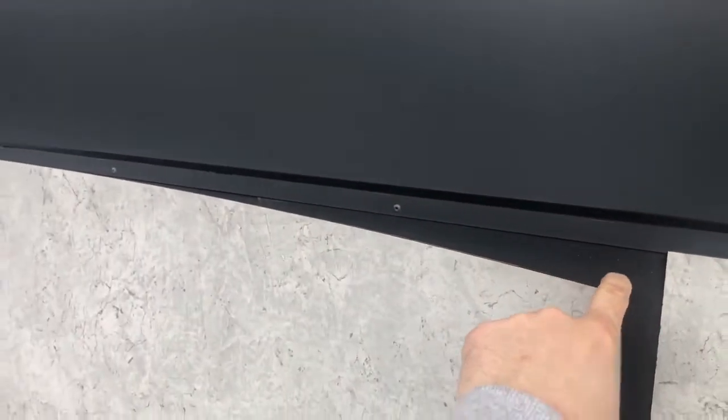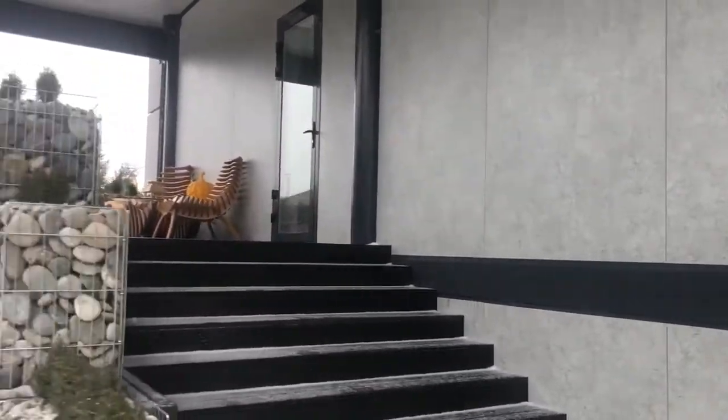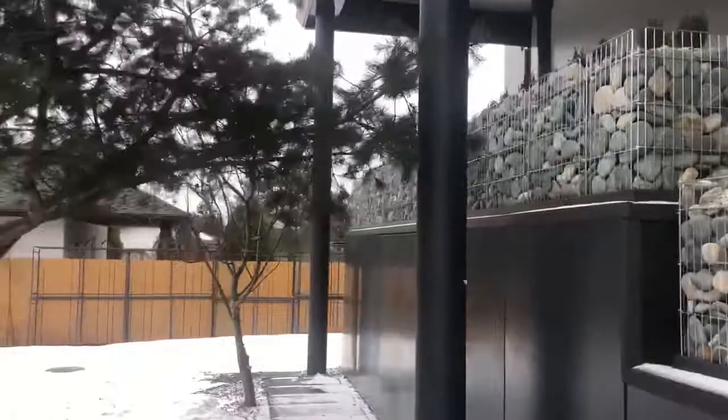I want to show you the Cuby house and all features there. For example, this is magnetic facade. You can change it yourself when you want, and you can change different type of decor here.